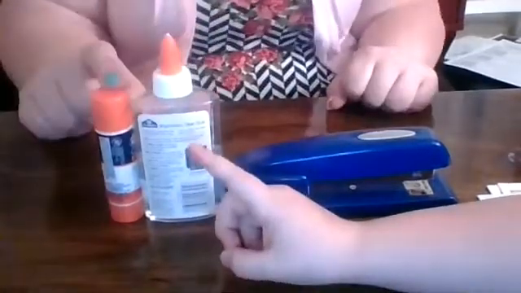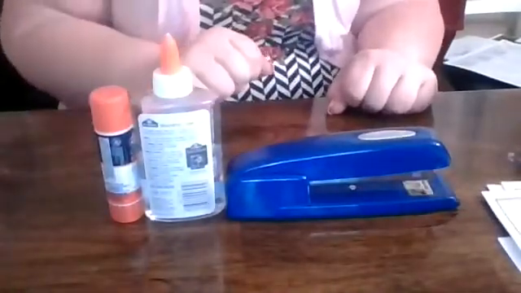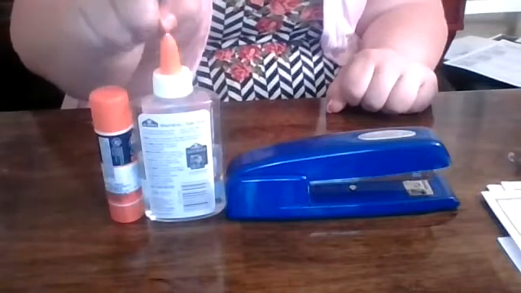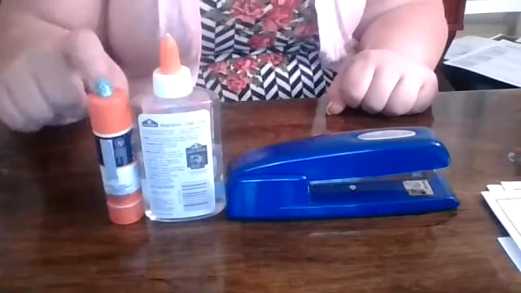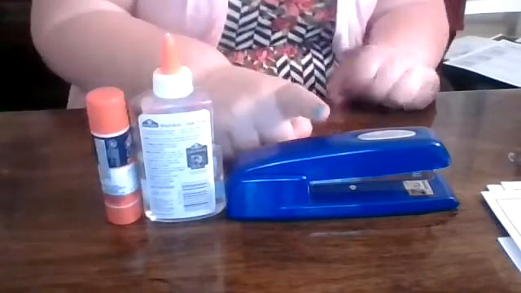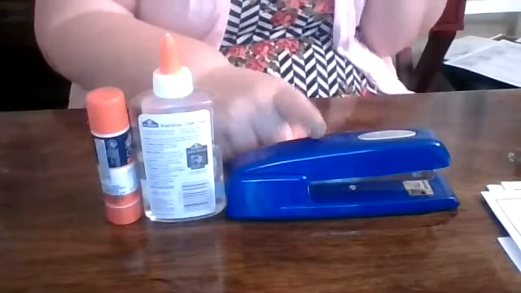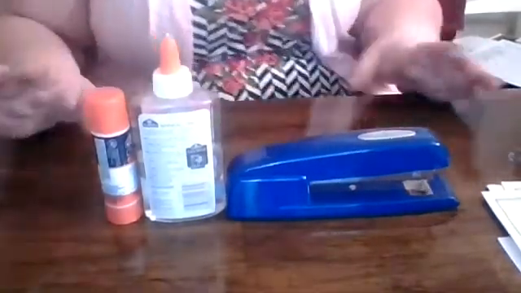Good. And the glue stick is shorter than the liquid glue. Okay, and what about all 3? The liquid glue is the tallest. Good. The glue stick is taller than the stapler. Excellent. That's exactly what we would do.